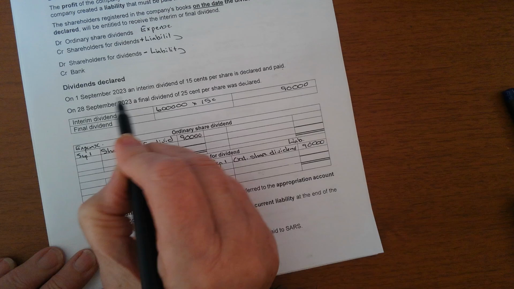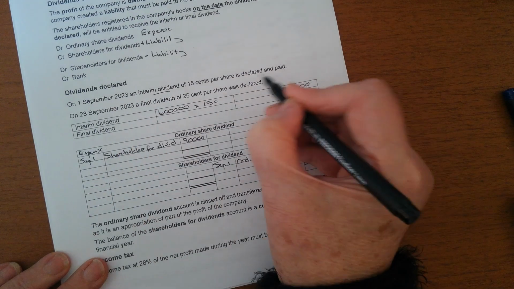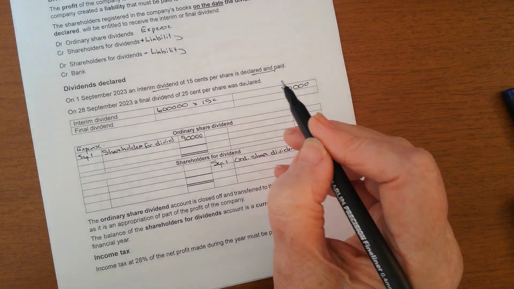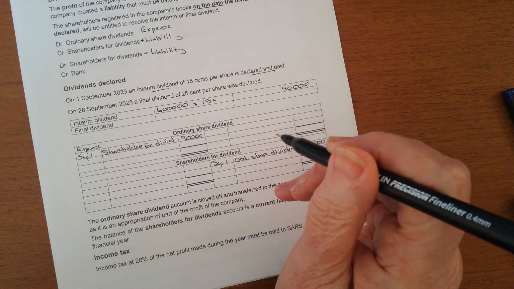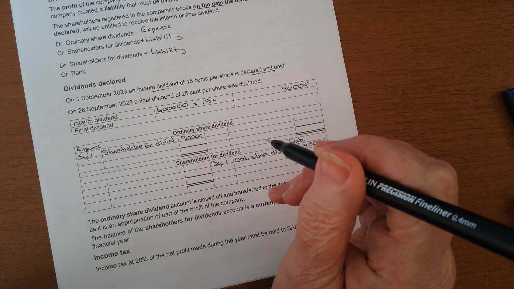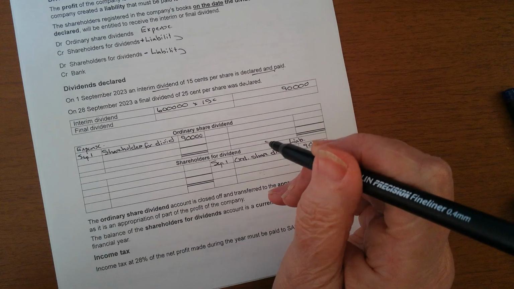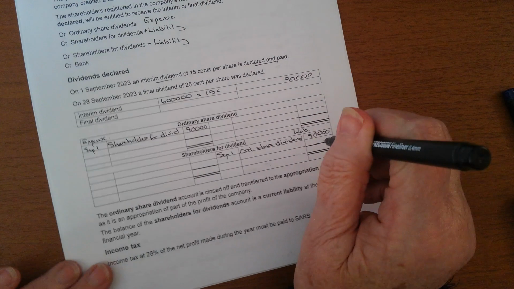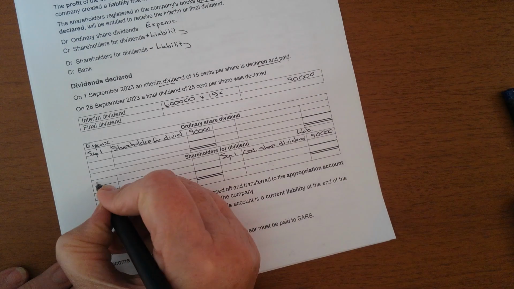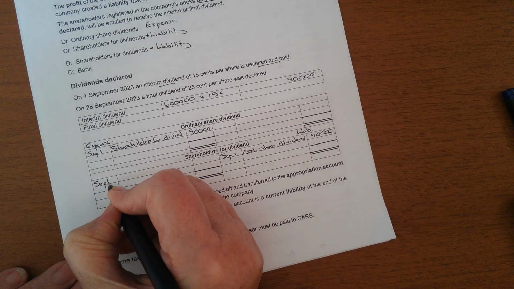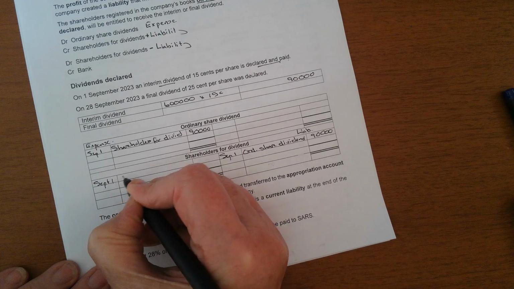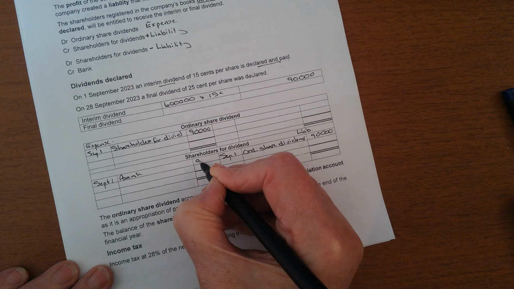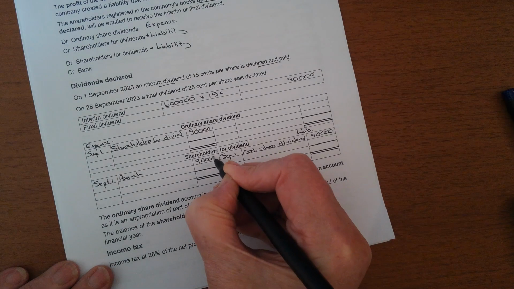And the interim dividend is always declared and paid. So the whole purpose of the interim dividend is to give the shareholders money twice a year, so that they don't only have an income once a year. So interim dividends are always paid immediately. So I will indicate that I decrease this liability and that I pay the money in the middle of the year when I declare this interim dividend.